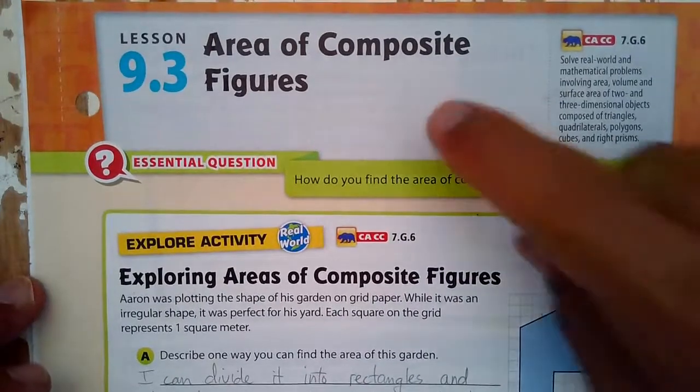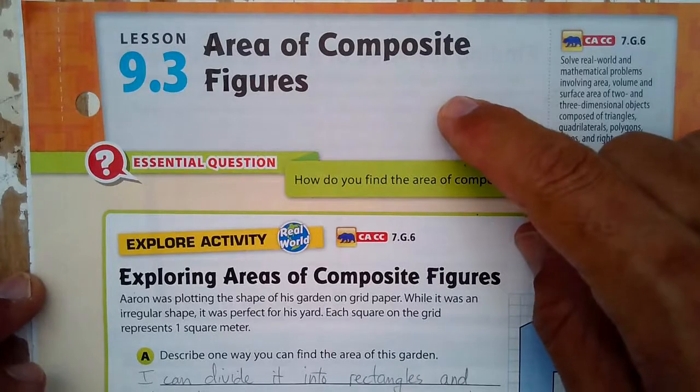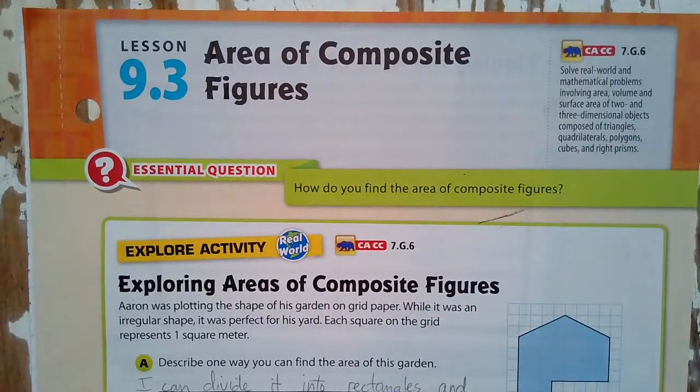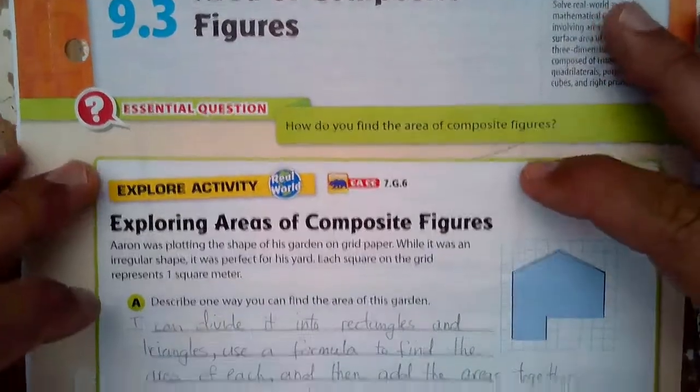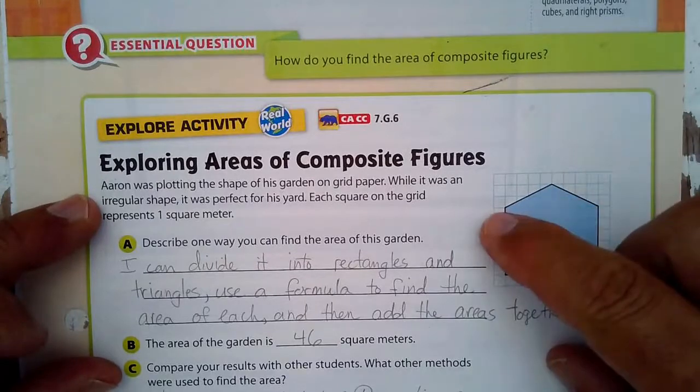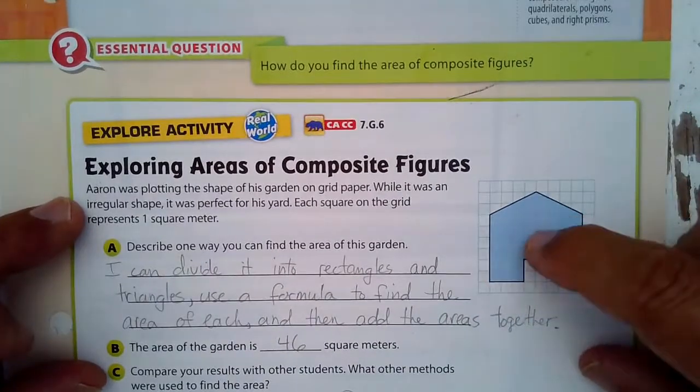Welcome to lesson 9.3 on area of composite figures. And how do you find the area of composite figures? Well, we're going to figure that out. In this explore activity, we have Aaron, who's plotting the shape of his garden on grid paper. So he's planning this garden here.